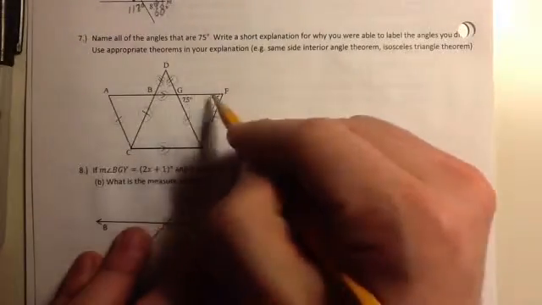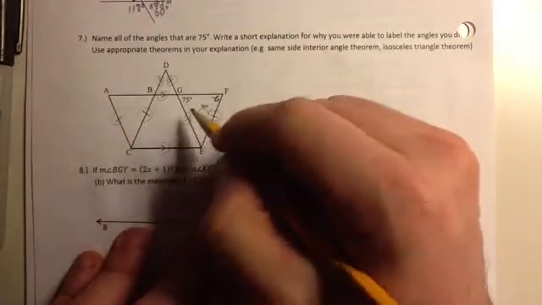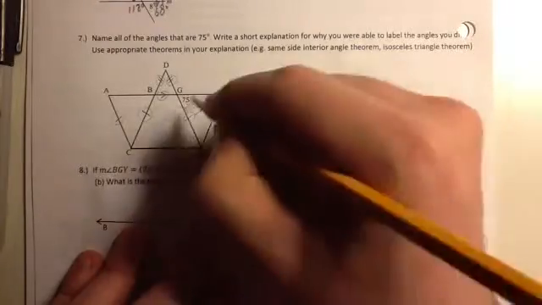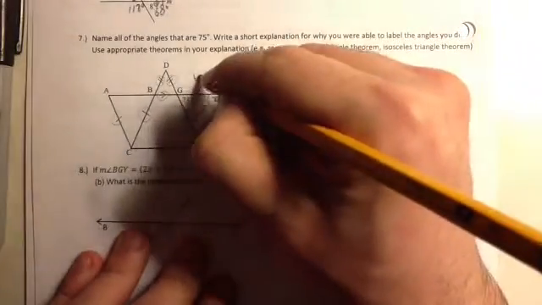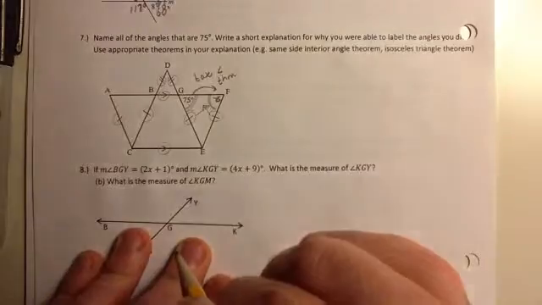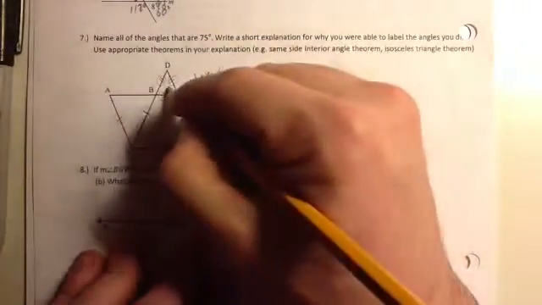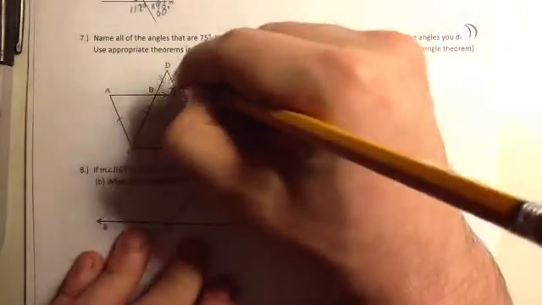This is 75. This is also 75 because the angles across from the congruent sides in an isosceles triangle are themselves congruent. This is called the base angle theorem, or the isosceles triangle theorem. What else? Well, if this is 75 degrees, this will also be 75 degrees right here, because they are vertical angles.